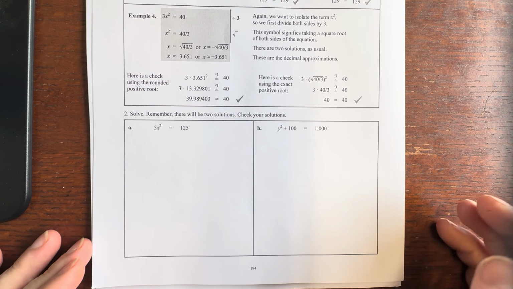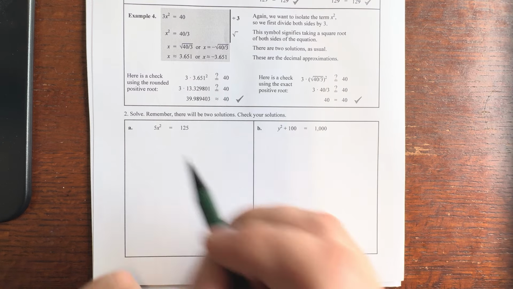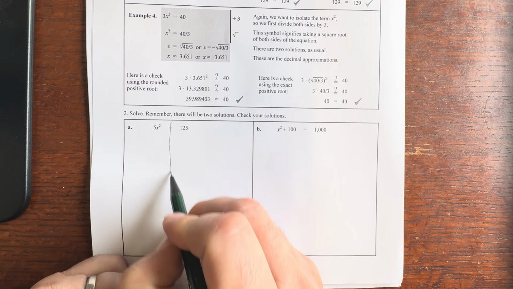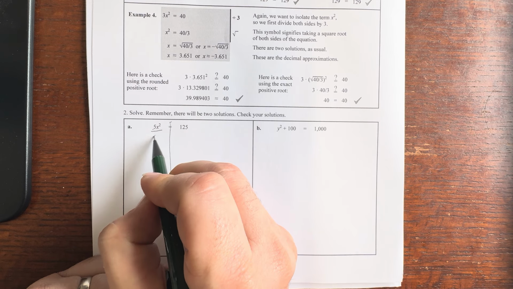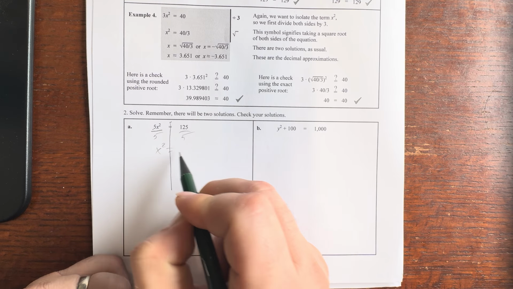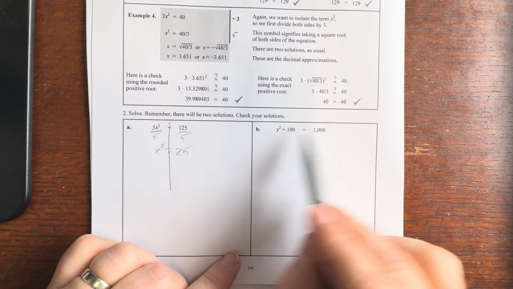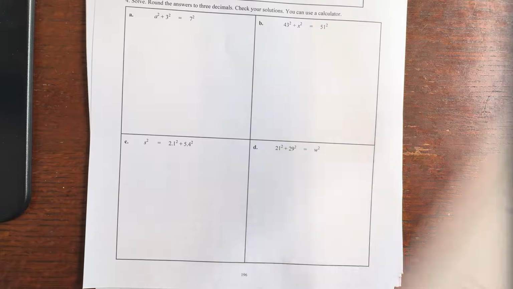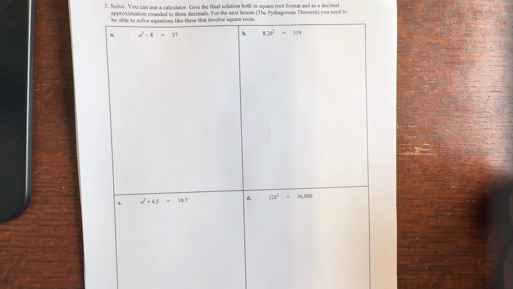And notice, still equations with square roots, but it's just slightly more complicated. Notice we have an equation, and you just have to do the step first. Let's get rid of that 5 first by dividing both sides by 5, which gives us x squared equals 25. You should be able to do it from there. So remember, what are you going to do first here? You're going to subtract 100. Coming to the next page, still just more of that.